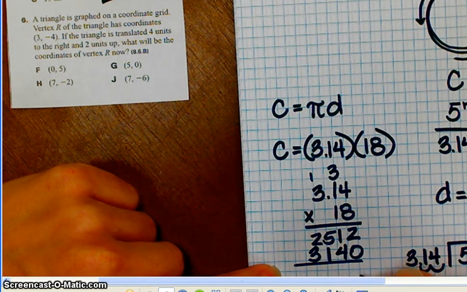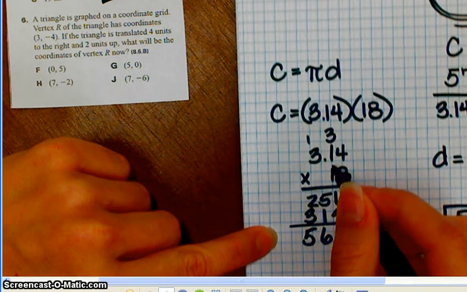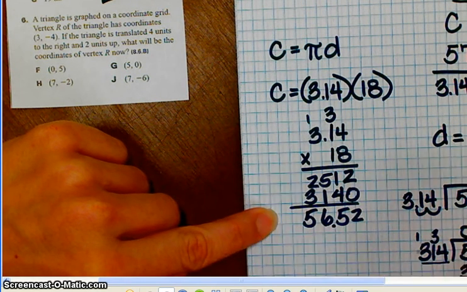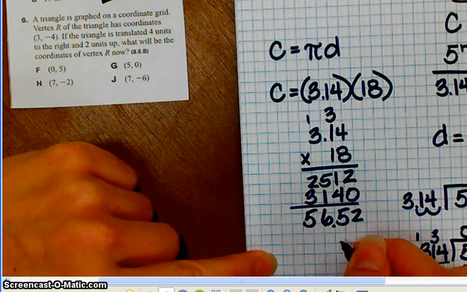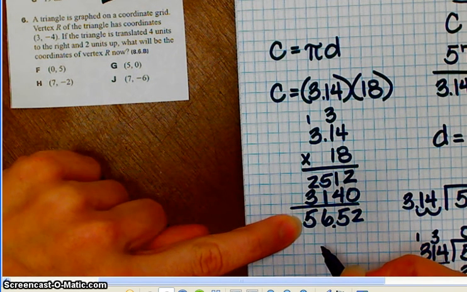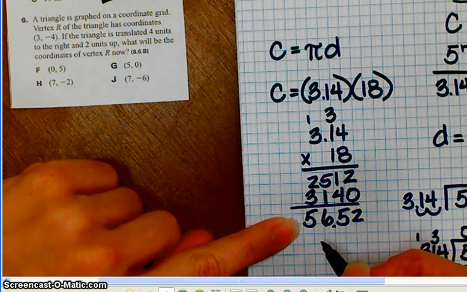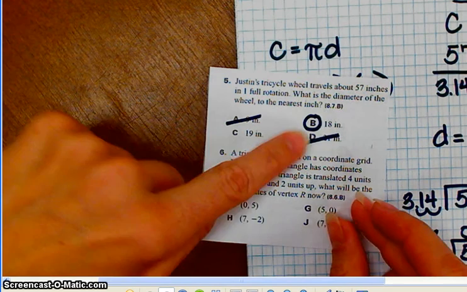And let's see. 2, 5, 6, 5. I've got 2 places after the decimal, so I need 2 places after the decimal. Okay, well, we rounded 18 off a little bit, but just to prove it, we got something pretty close to 57. So 18 is probably our answer. That's answer choice B for number 5.